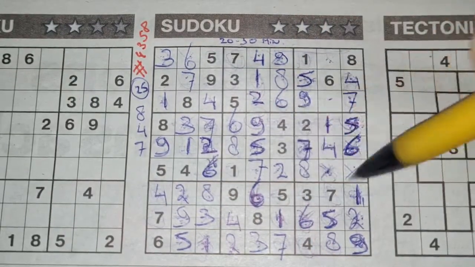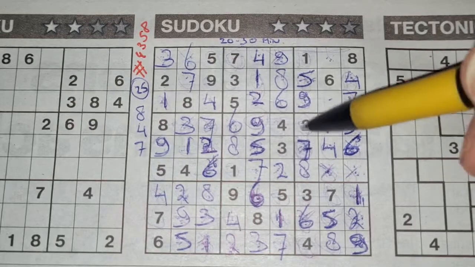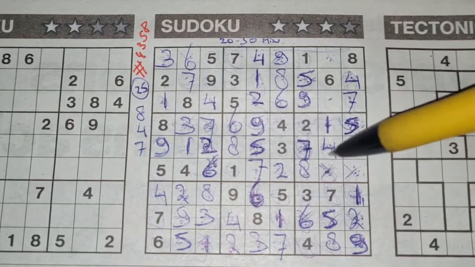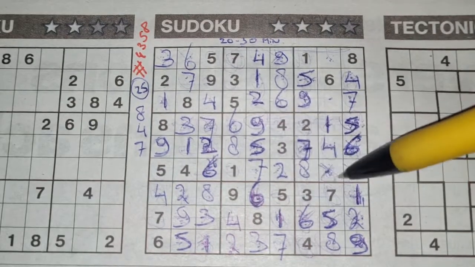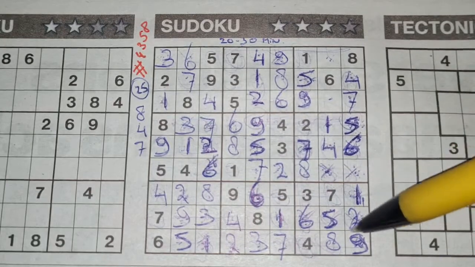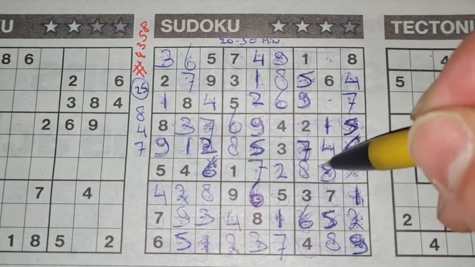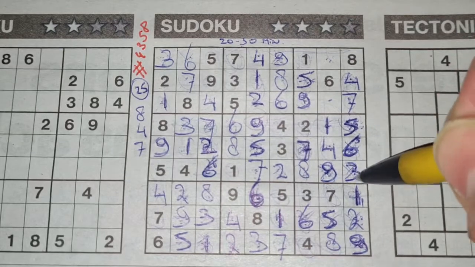2 numbers left in this big square for numbers 1, 2, the 3 is missing, the 4, the 5, the 6, the 7, the 8, and the 9 is missing. 3 and a 9. We have a 9 there, no 9 there. 9 should be here, and the 3 goes there.